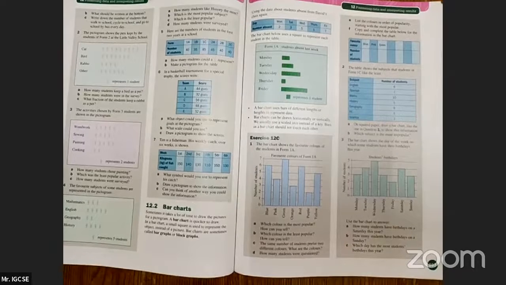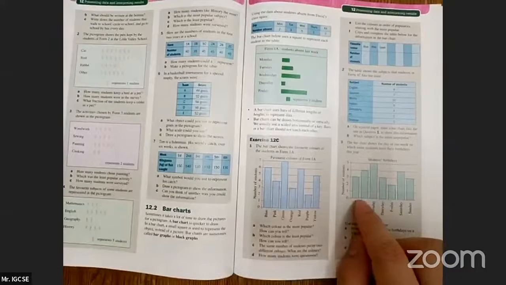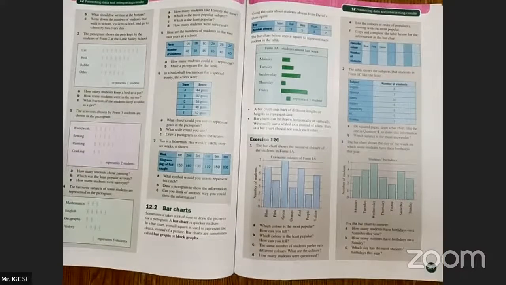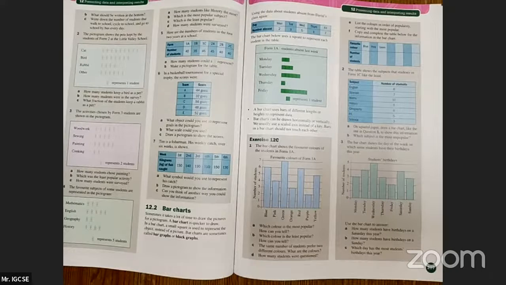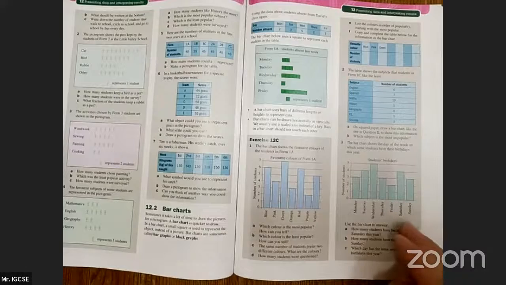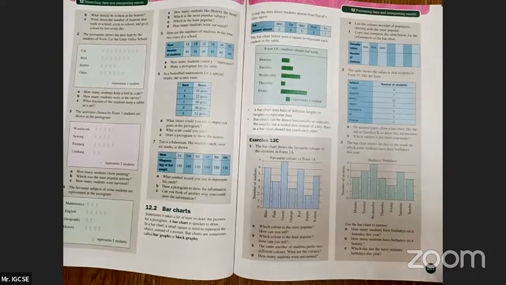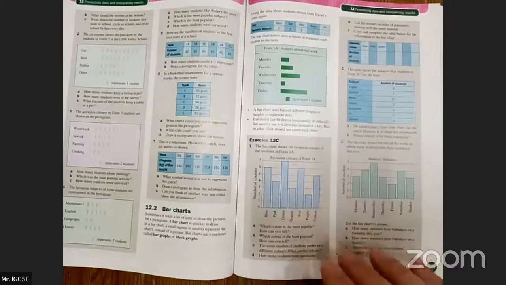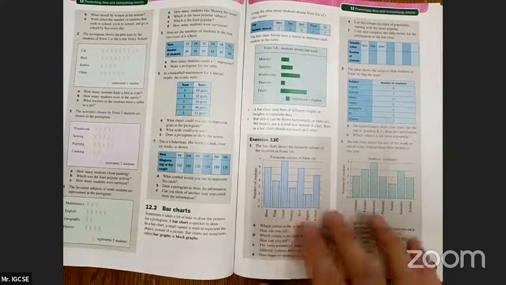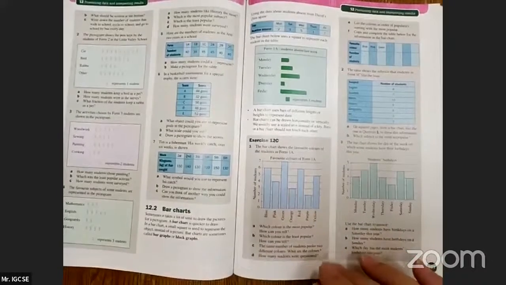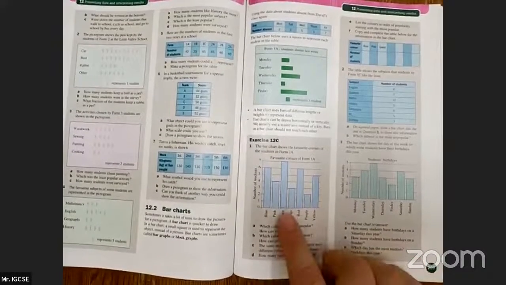So, my dear friends, Mr. Henry wants to tell you that there must be a gap there. Must be a gap. And another thing is that this is different from another type of bar chart, which is the histogram, which also looks like bars. So you must be careful. You must put the gap there.